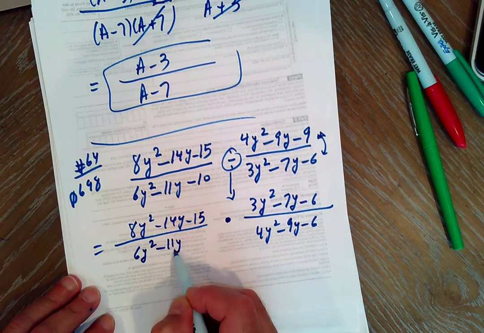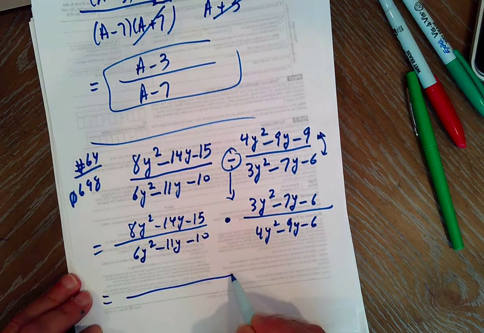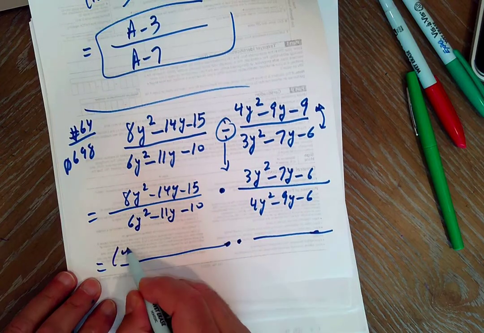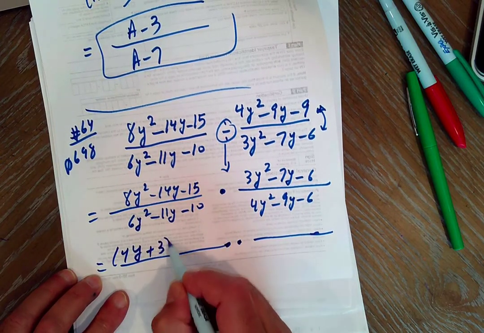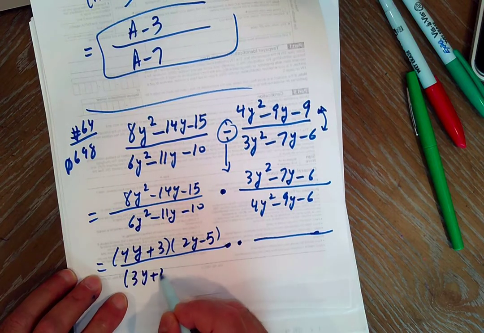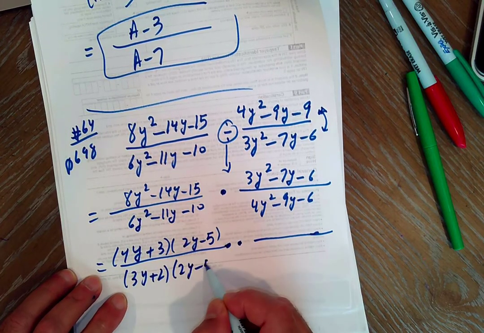6y squared minus 11y minus 10. Again, factoring general trinomials. I'll just give you the work. You can go back if you forgot and see how we did it. This is 3y plus 2, 2y minus 5.